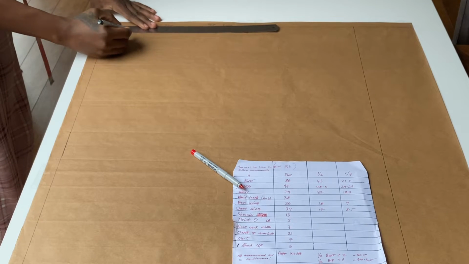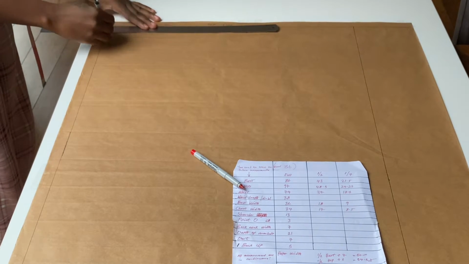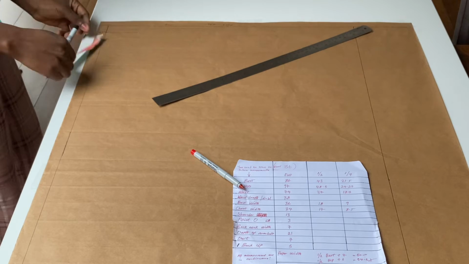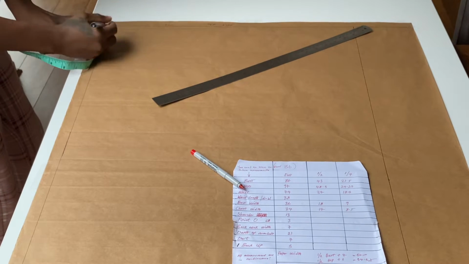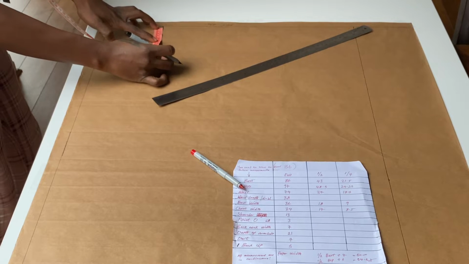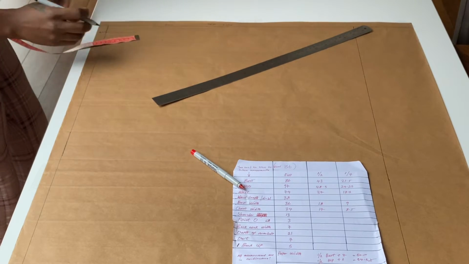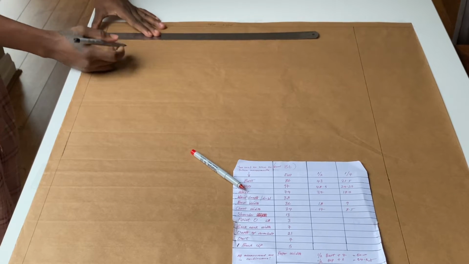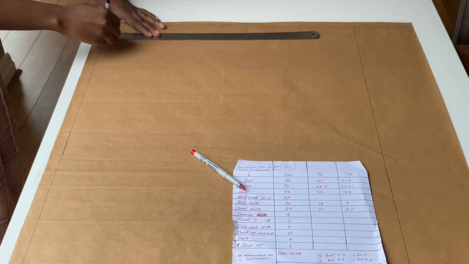Now all other measurements for the back pattern will be taken from point O. So from point O, measure down another 3 cm. This is constant for all sizes. I'll draw a line out and use the red marker to write the 3 cm at the side, so you know this measurement is constant.